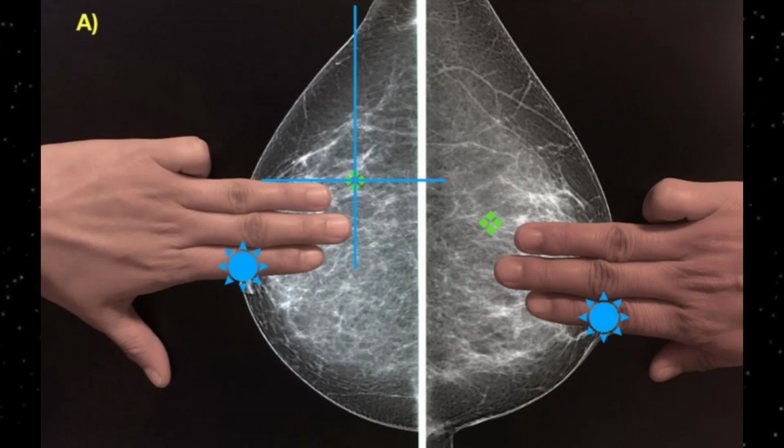This is what we call a supplementary view, beside the craniocaudal and the MLO. If you think that these two projections are not identifying and clarifying the lesion within the parenchyma, then you can have the pedal view, which will help you to distinguish between the normal tissue and the abnormalities within the parenchyma. Another supplementary view is the true lateral view.